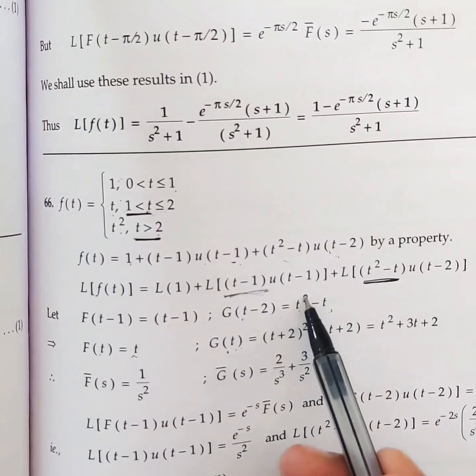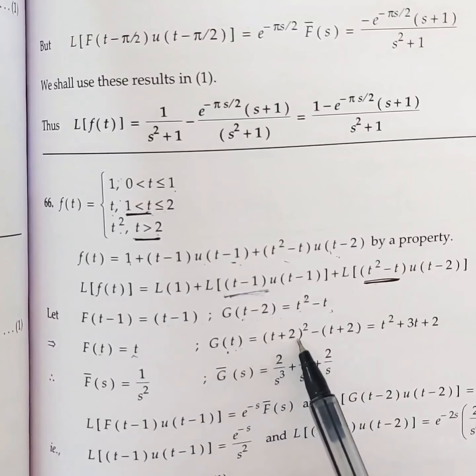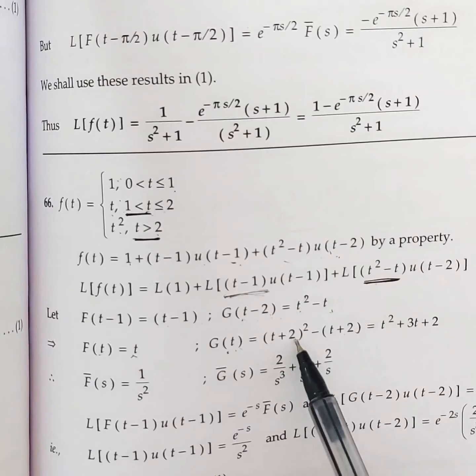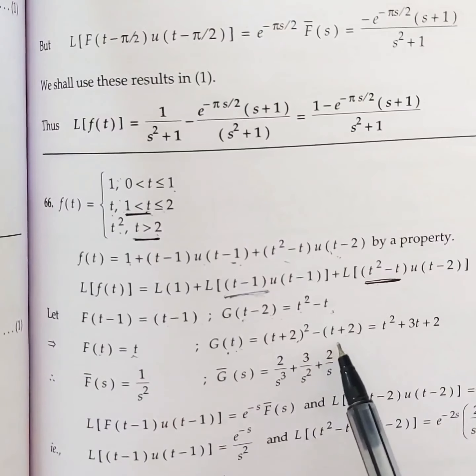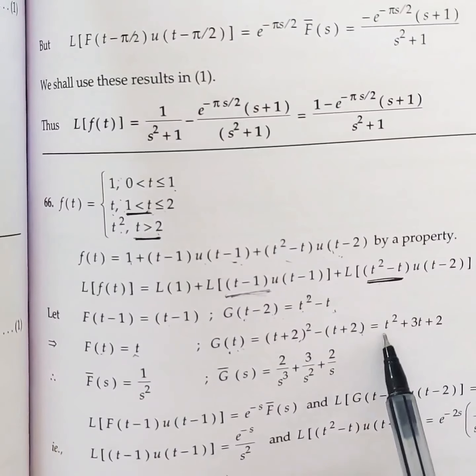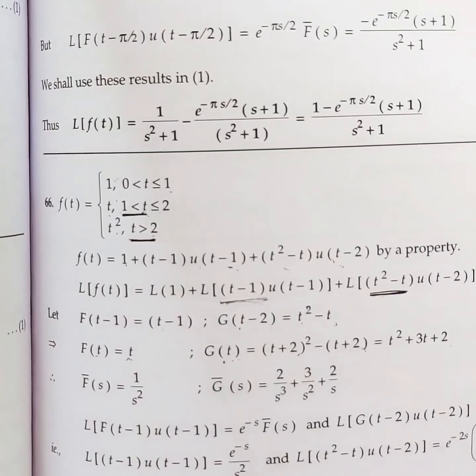Right hand side, t plus 2 the whole square minus t plus 2. So a square plus b square plus 2ab. T square plus 4 plus 2 into t. And then here minus t minus 2. So simplify the terms, you will get this. T square plus 3t plus 2. So we got g of t.